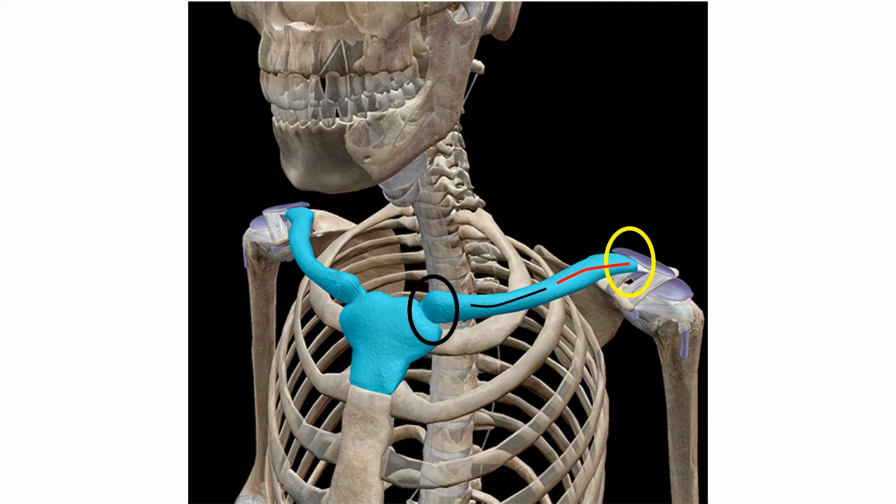What strikes our eyes is that this clavicle is curved, and if you follow this dark black line, you can see that it is anteriorly convex and posteriorly concave. And if you follow the curve laterally, you can see that it is concave anteriorly and convex posteriorly.